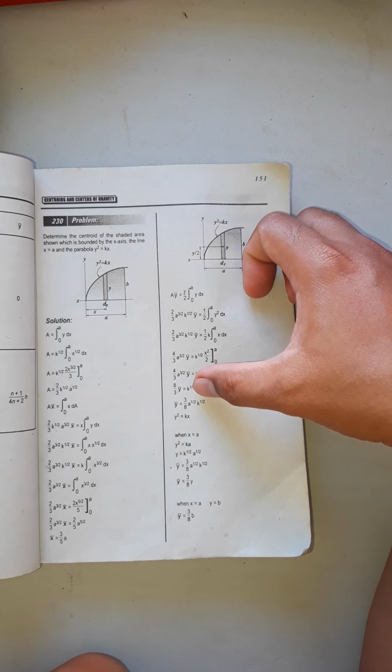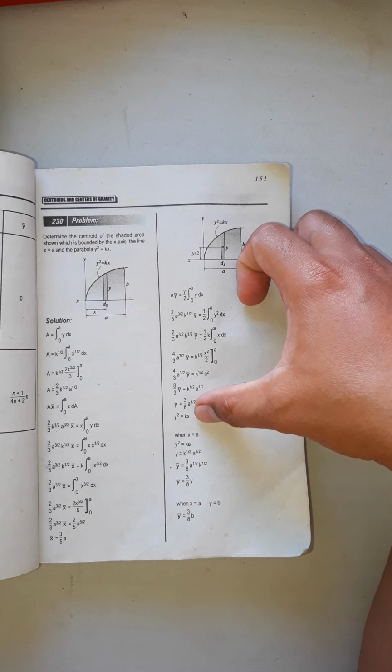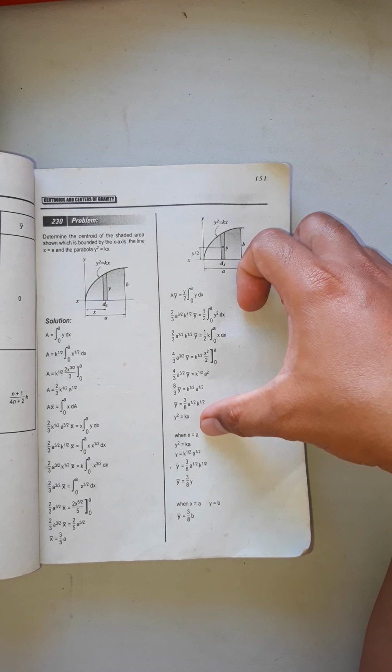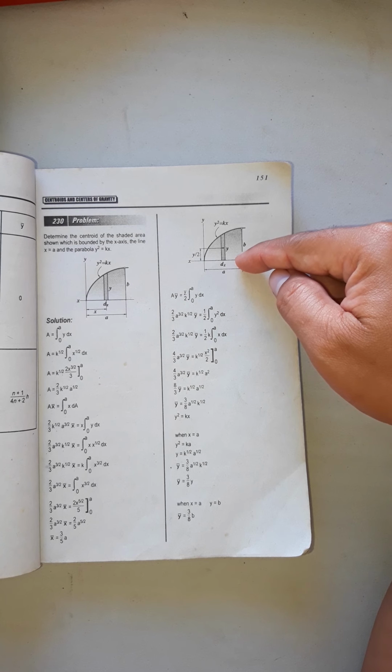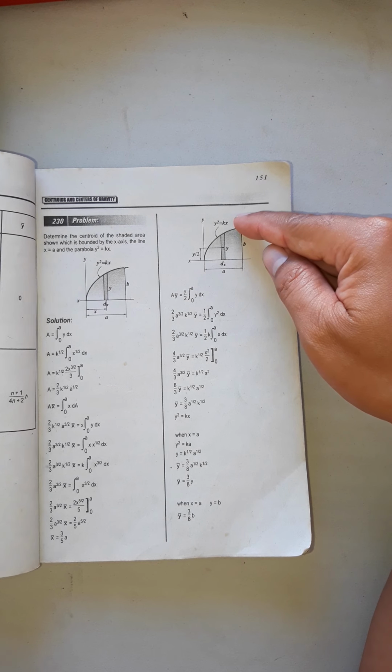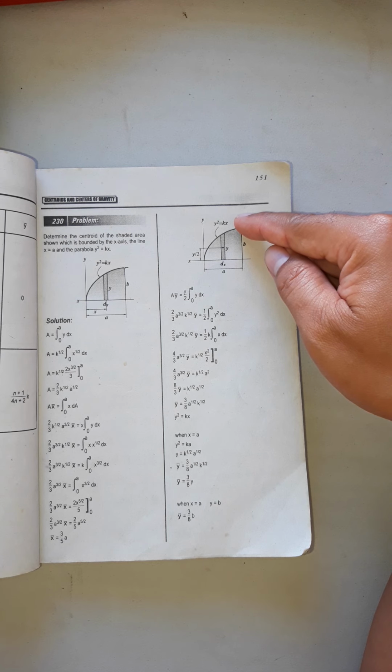And then, since y squared is equal to kx, when x is equal to a, so you have the y equal, kung ang x na to mahimong a na, padulong na siya sa a, ang y diha would become k to the 1/2, a to the 1/2.